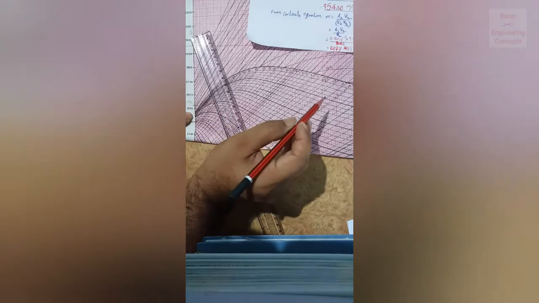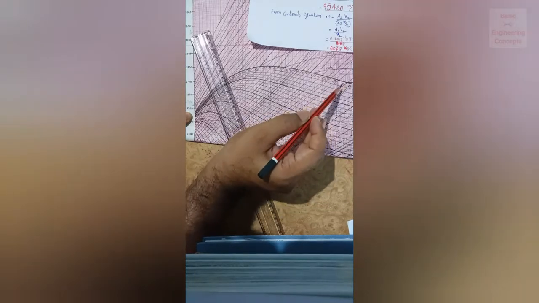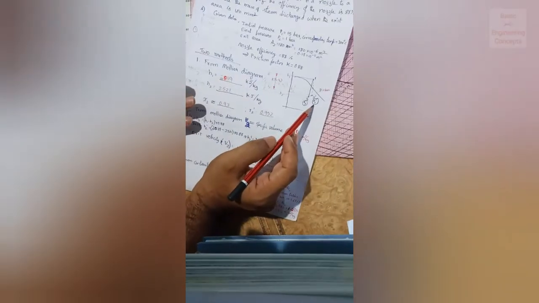2500, 2600, somewhere the value will be. So from there you draw a horizontal line and see where 1 bar pressure meets. So that is the point of h2 dash. So once you get h2 dash, find x2 dash.